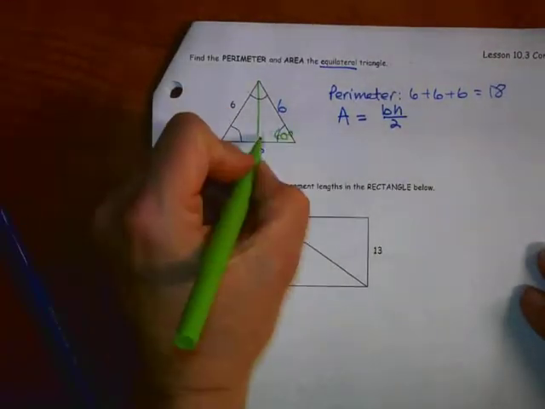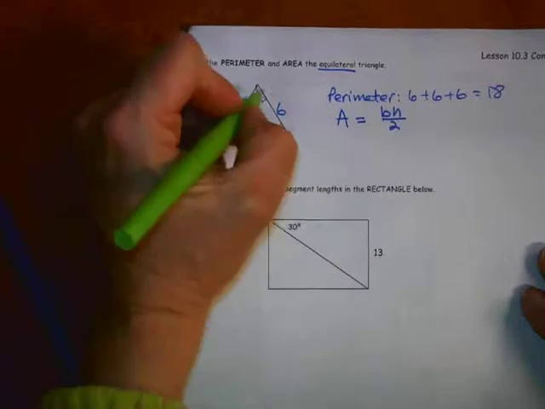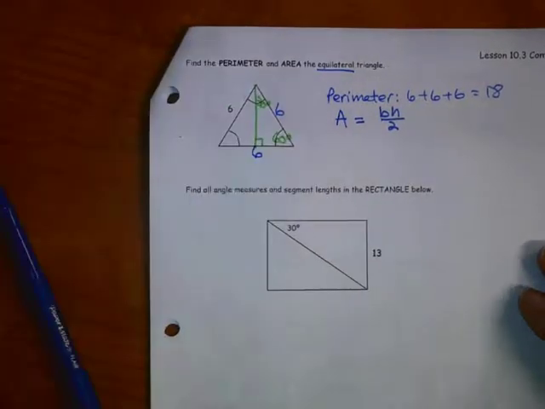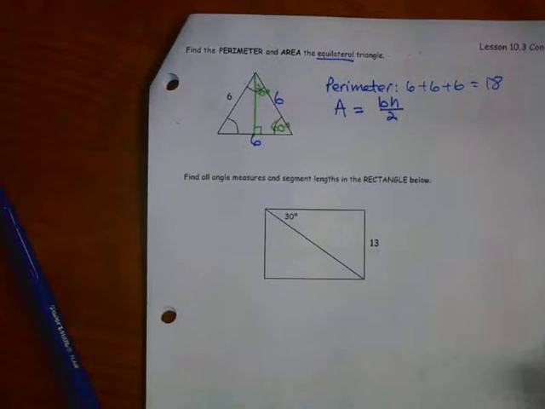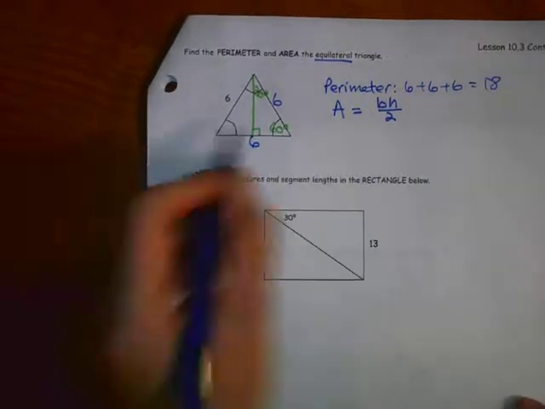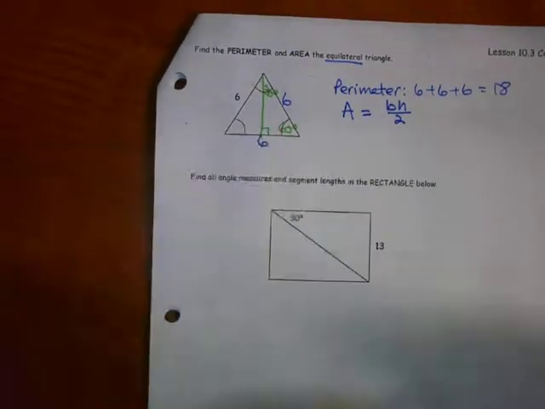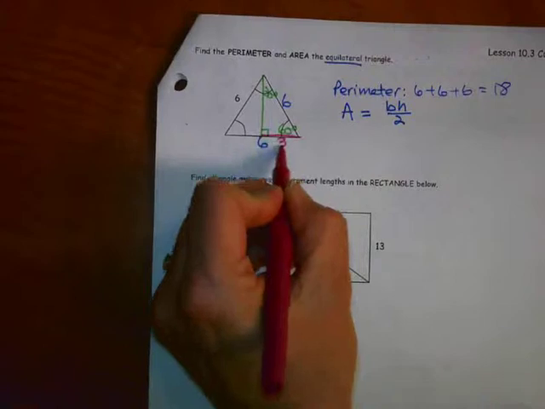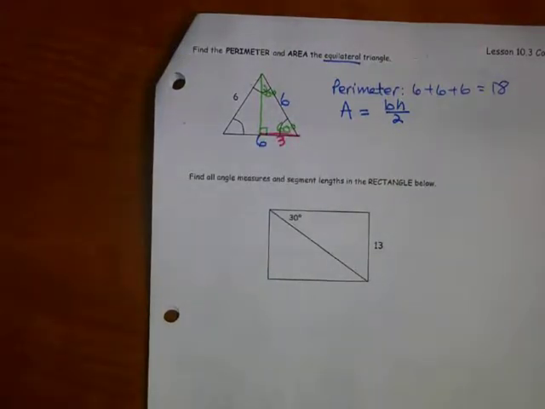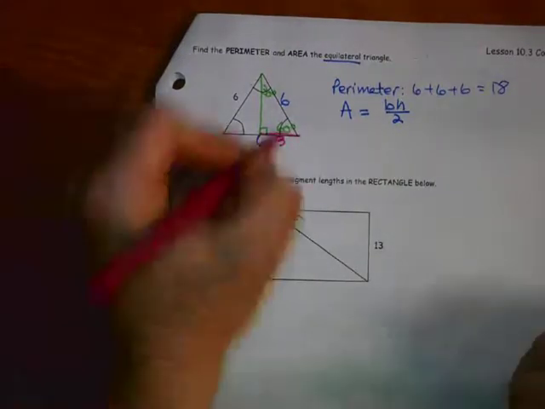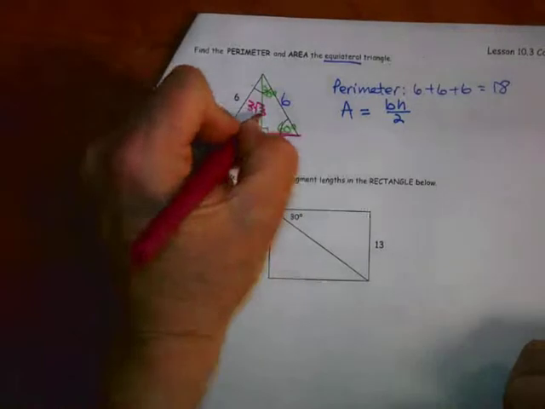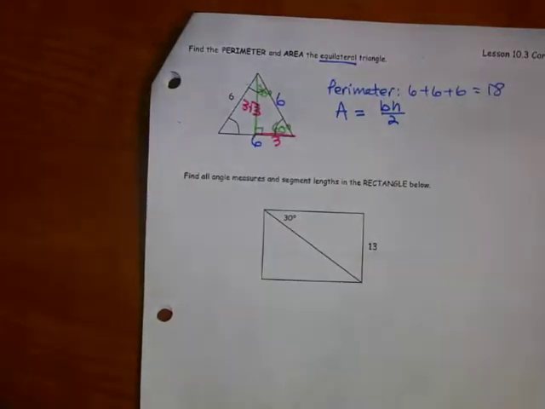This is 60, this is 90, this is 30, because I cut it in half. Split up that equilateral triangle. If I cut this bottom in half, how long is this piece right here? 3. So the short leg is 3. How long is the long leg in a 30, 60, 90? 3 times the square root of 3. Now I have the height. Yeah, but now we have a square root. Doesn't matter.